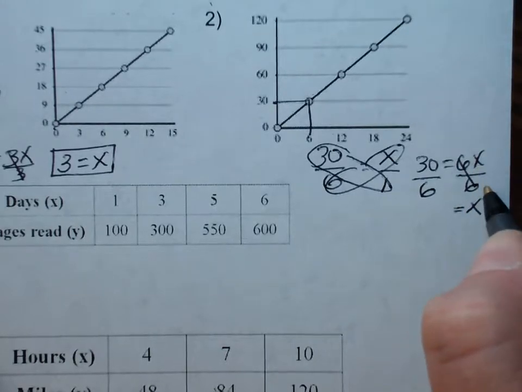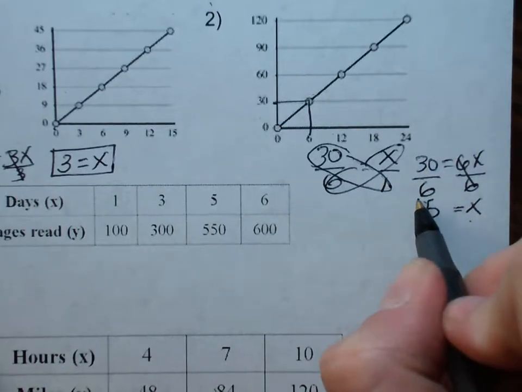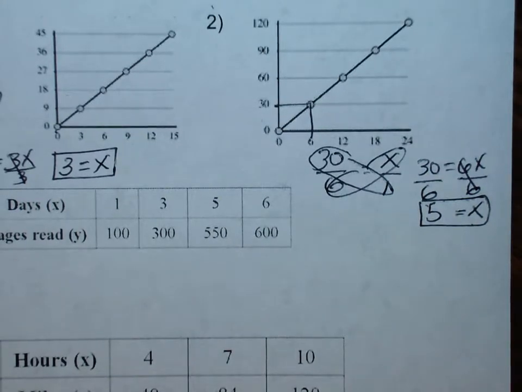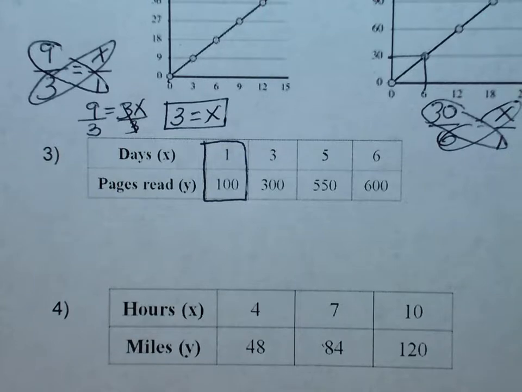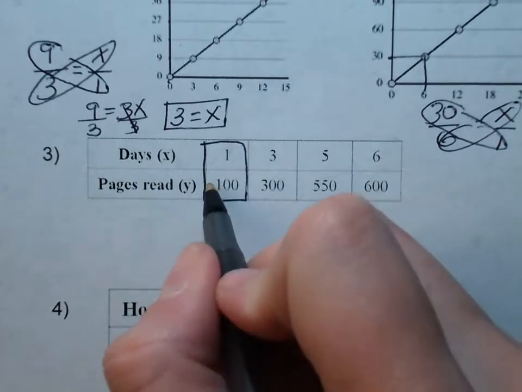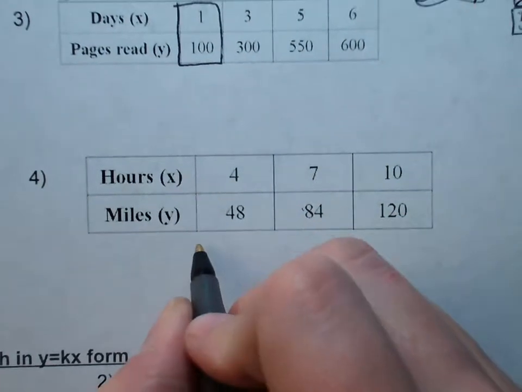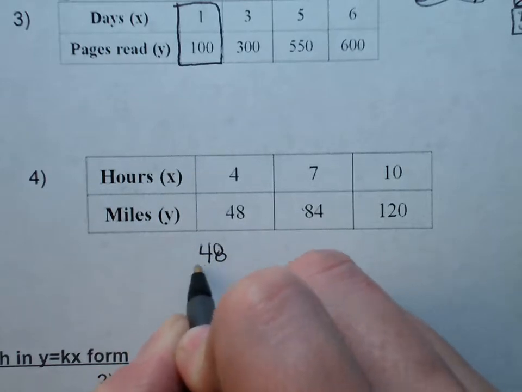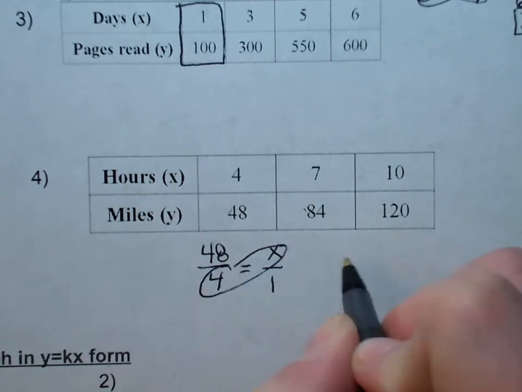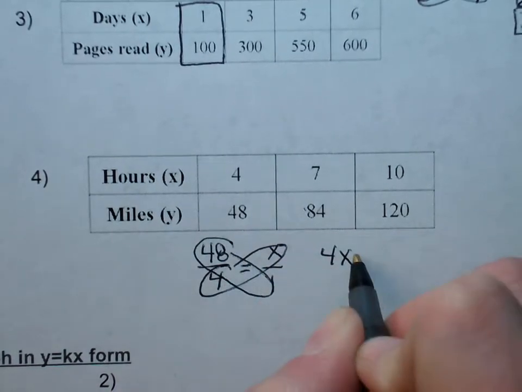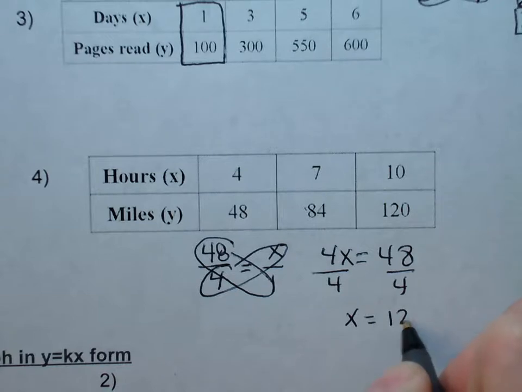Thank you. 6x, we're dividing both sides by 6. 6x divided by 6 is x, and 30 divided by 6 is 5. Now we need to look at our tables. This first table is already done for me because I have a 1 somewhere. So this is my constant of proportionality. In the second table, we had to do something similar to our graphs. So we have 48 over 4 equals x over 1. 4 times x is 4x. 48 times 1 is 48. Divide both sides by 4 and your constant of proportionality is 12.